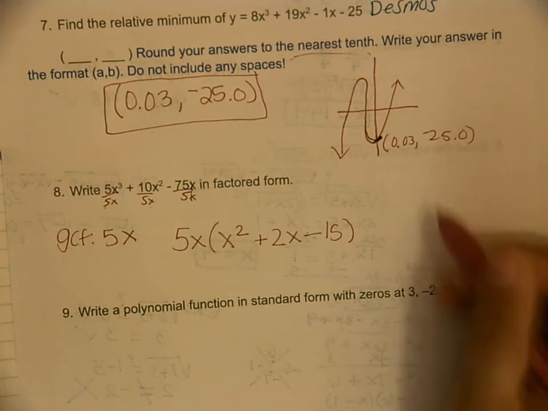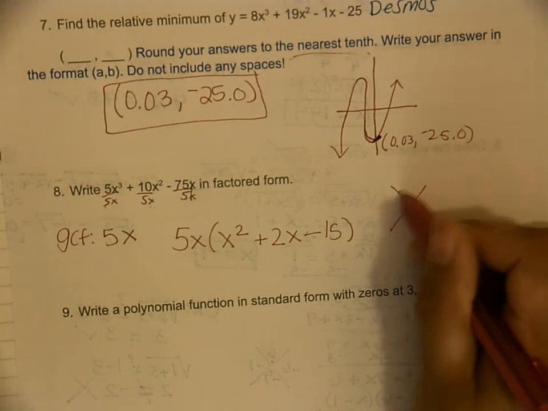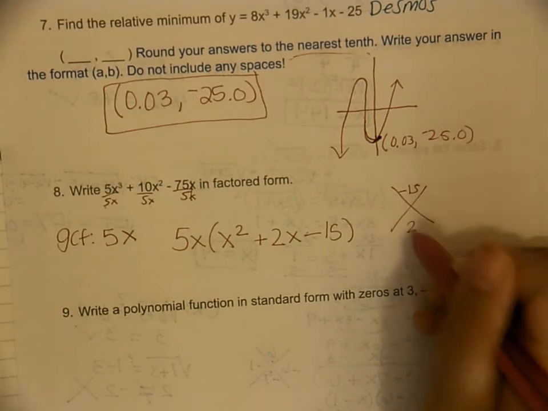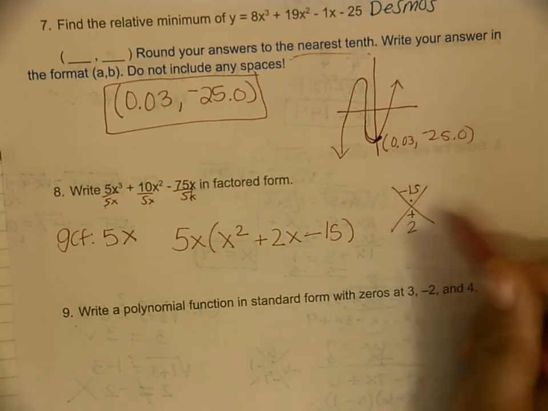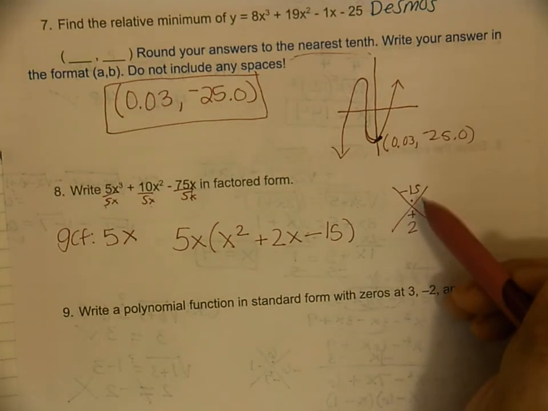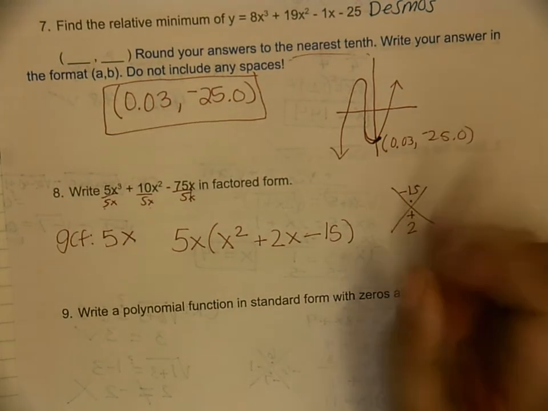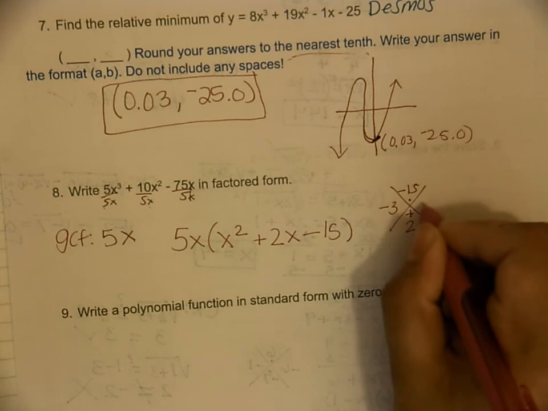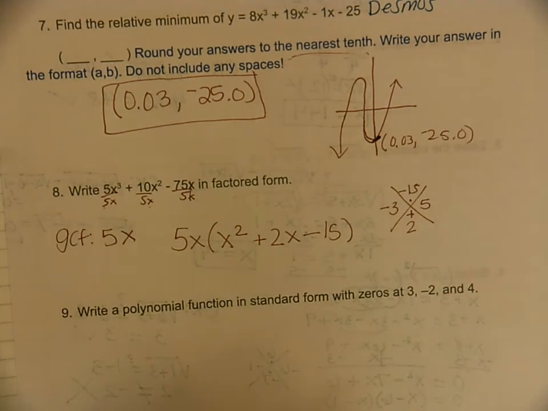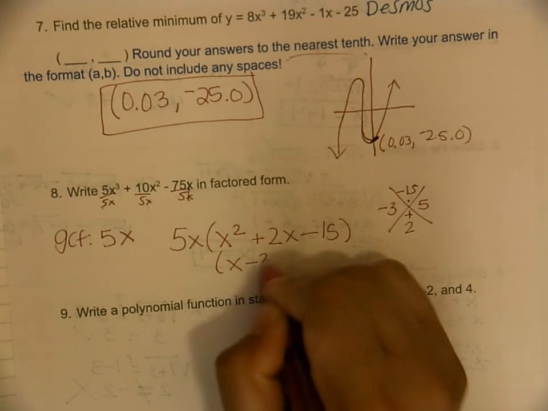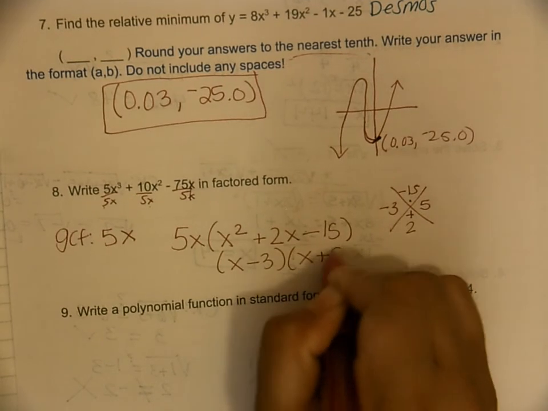That I need to factor further, so I can make that little x method again if I'd like to, where I ask myself which 2 numbers multiply to give me negative 15 but add to give me 2. And those 2 numbers are negative 3 and 5. So I go to my 2 parentheses, type or write in each of those factors.